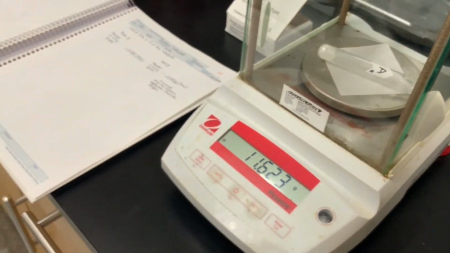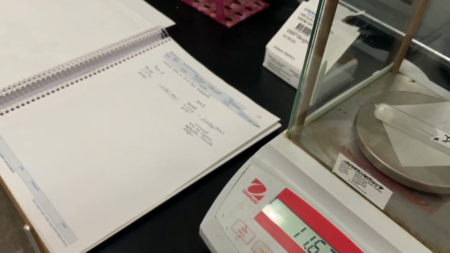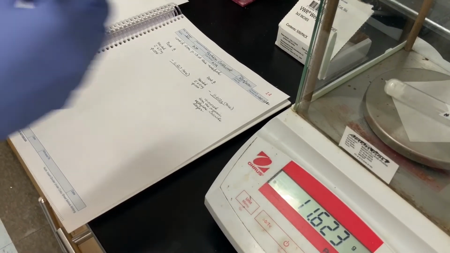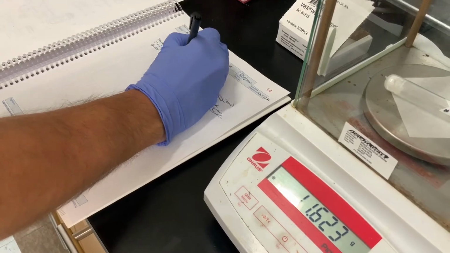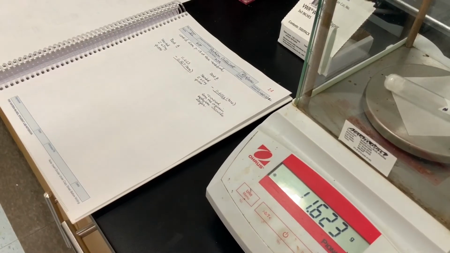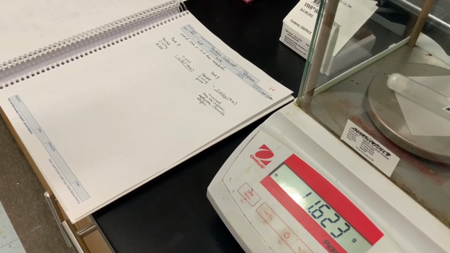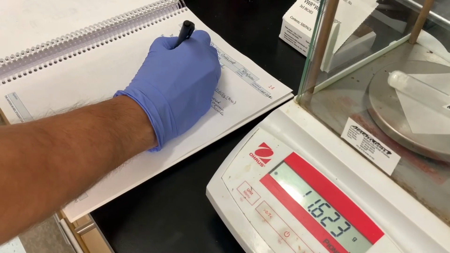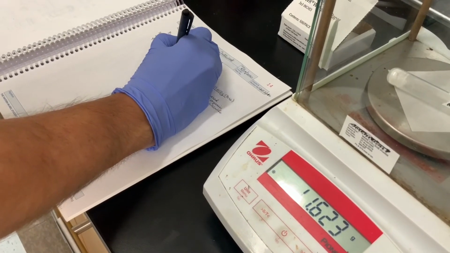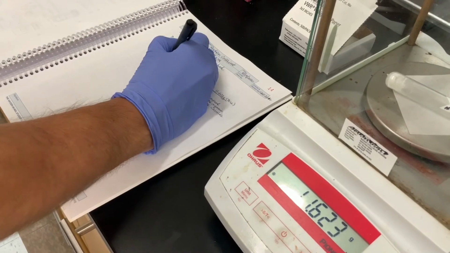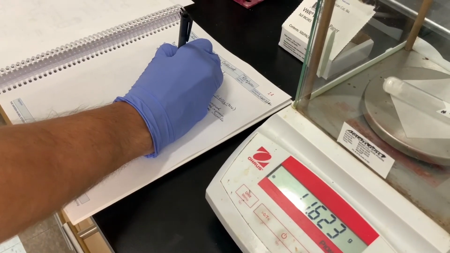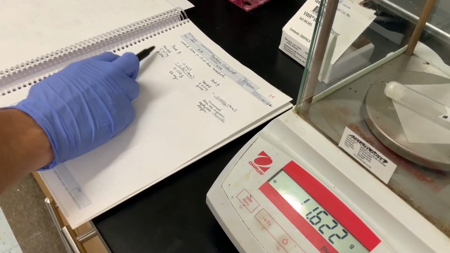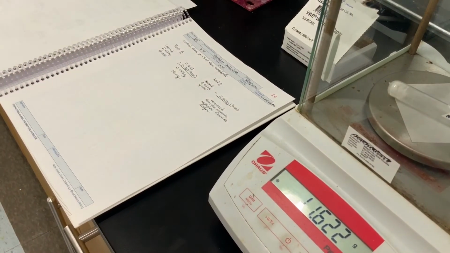So now we've got, let it settle, 11.623. So 11.623 minus the tare weight of the culture tube, which we measured to be 11.567. So we've got 0.056 grams, which is 56 milligrams recovered. We had started with 76 milligrams, so that's a pretty decent recovery.